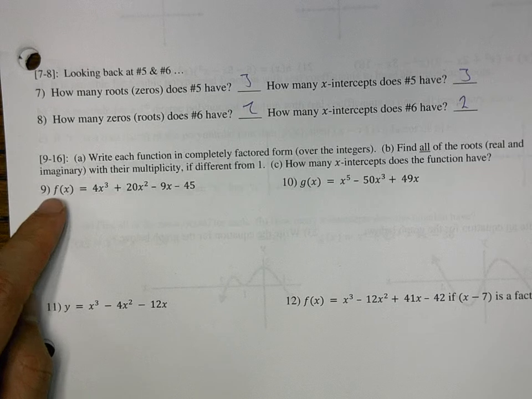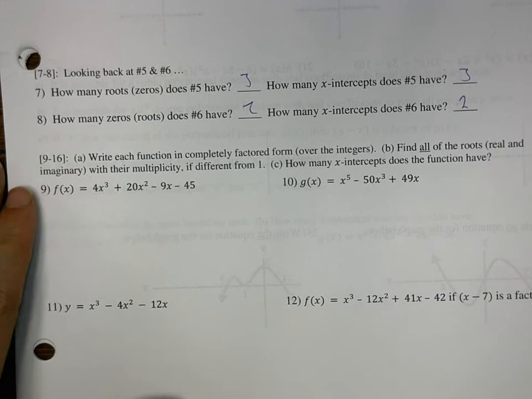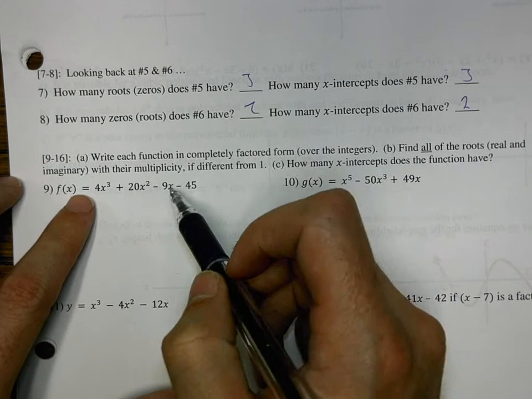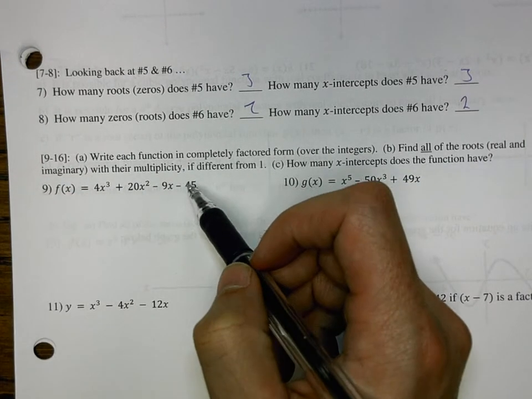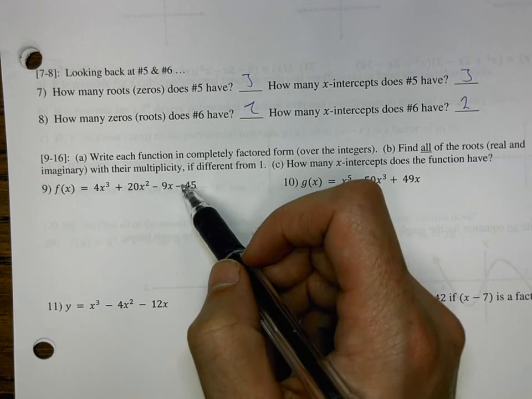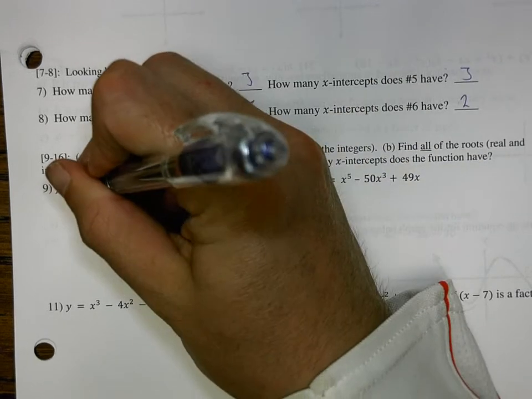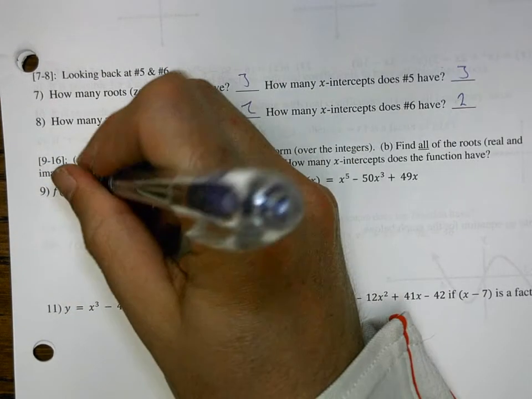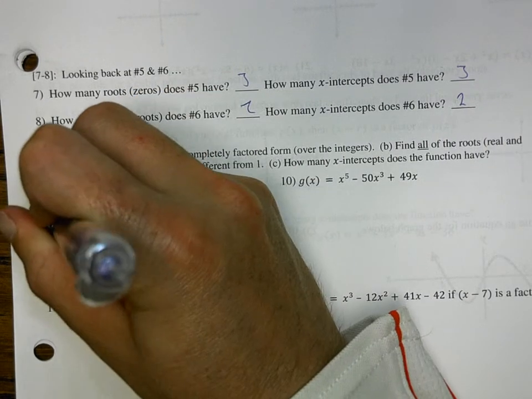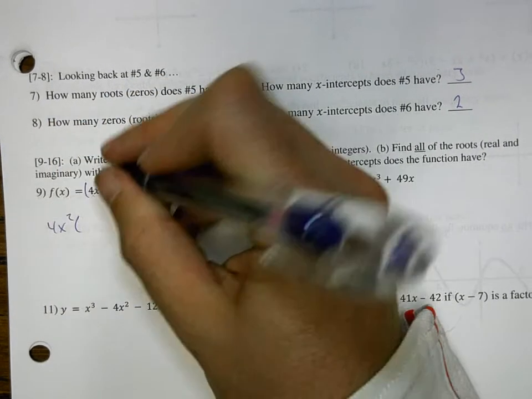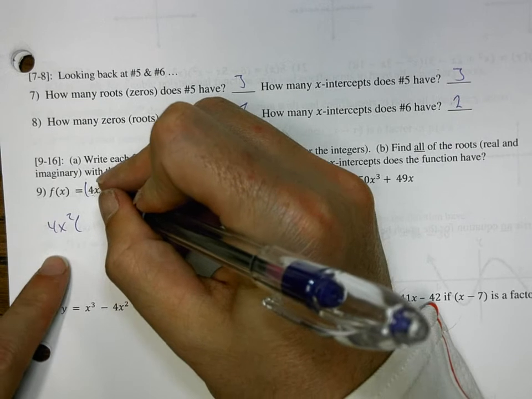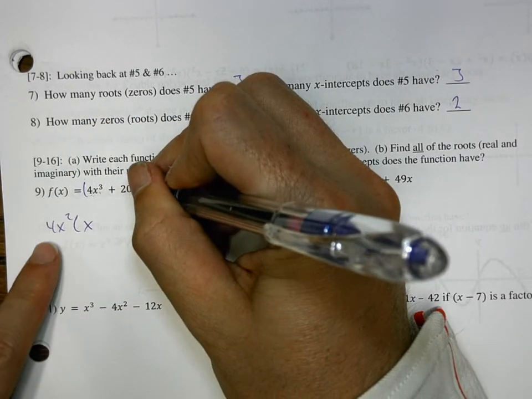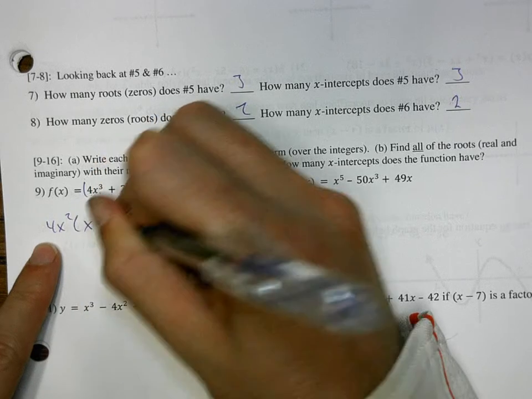For number 9, write it in factored form. So this first one, since there's 4 and 20, I know there's a GCF there, 9 and 5. You look for things that have a GCF, that kind of tells you whether to do factoring or not. So I'm going to group these guys together and then group these guys together. So if I factor out a 4x squared, when you factor out 4x squared from here, you're just left with an x. 20x squared divided by 4x squared is just plus 5.